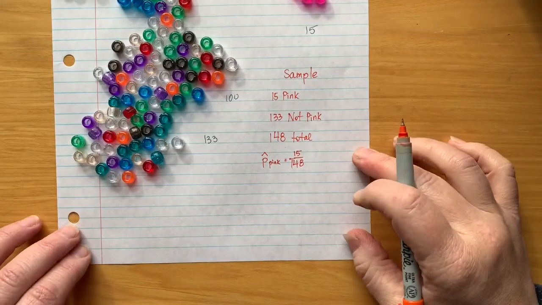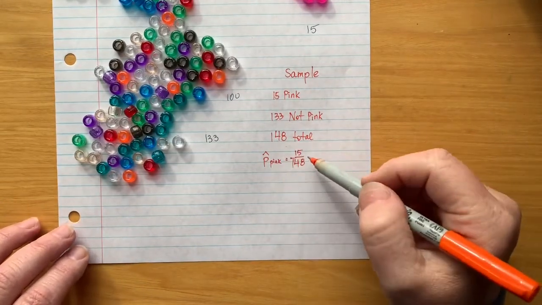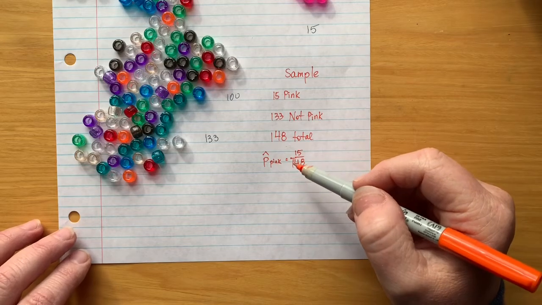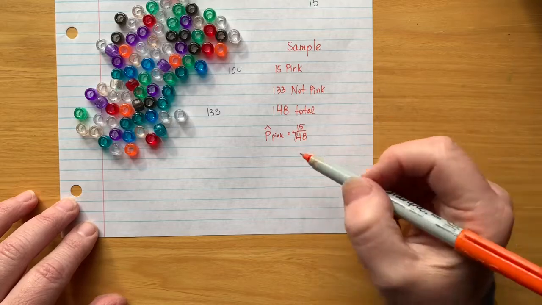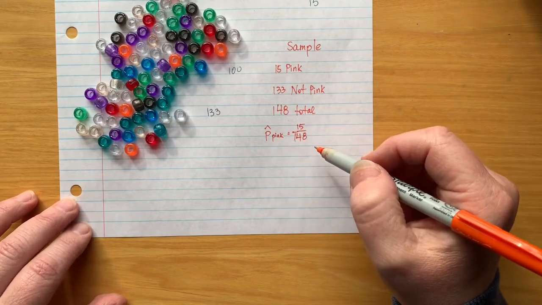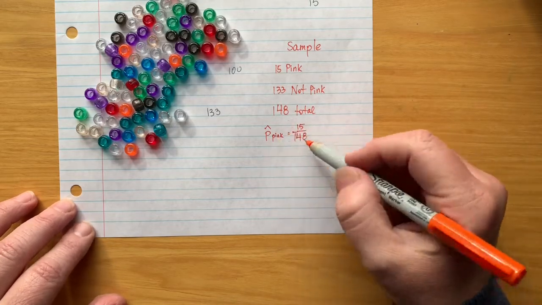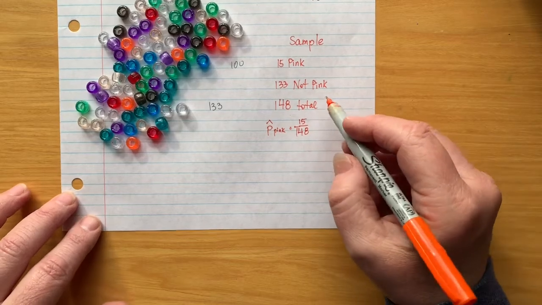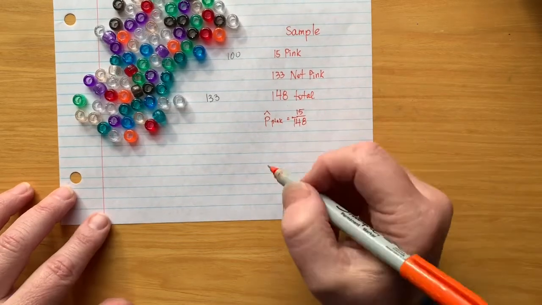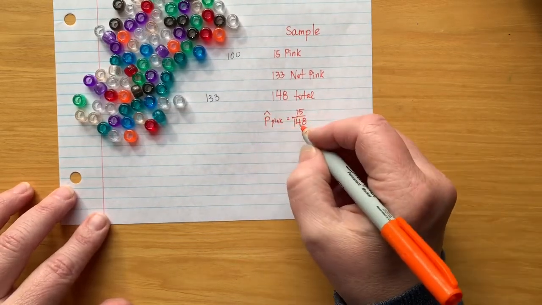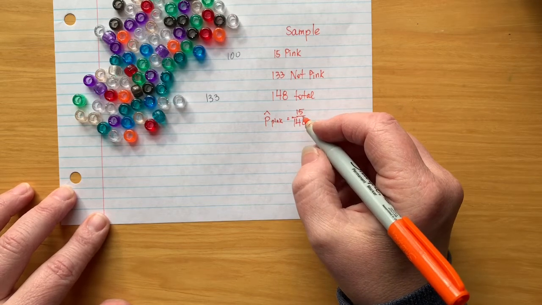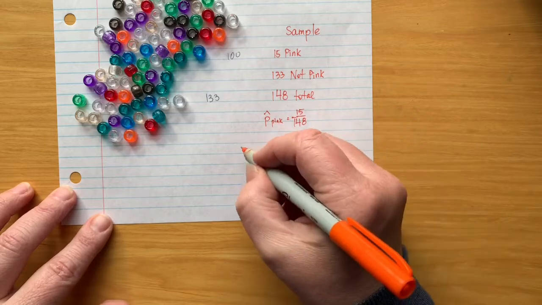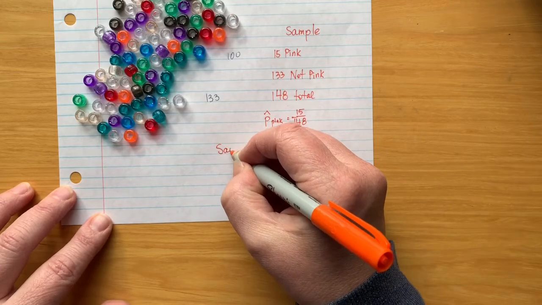Now how am I going to use this in order to estimate? Well, ladies and gentlemen, we'll talk more about the mechanics of how to figure that out. We need two things. If we're going to predict anything about our bin of beads, we first of all need to know the sampling distribution.